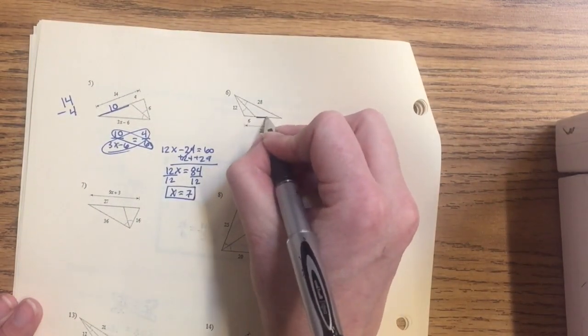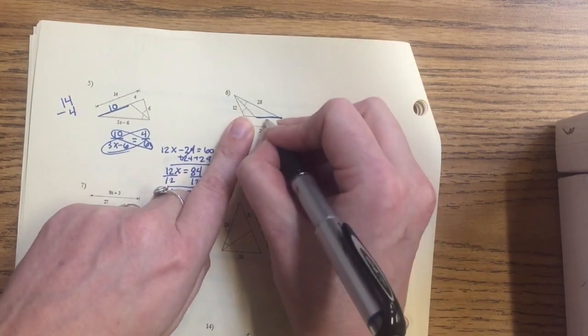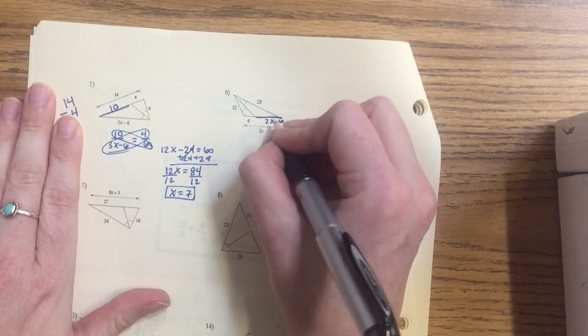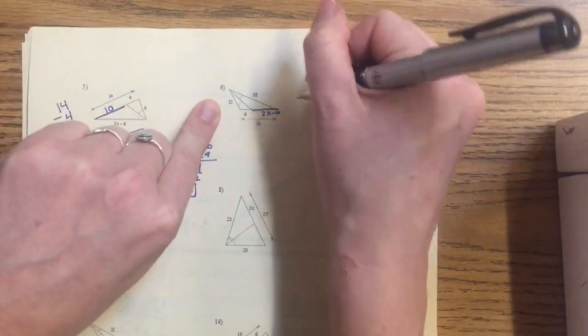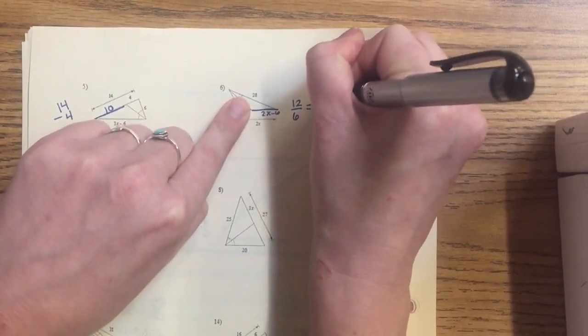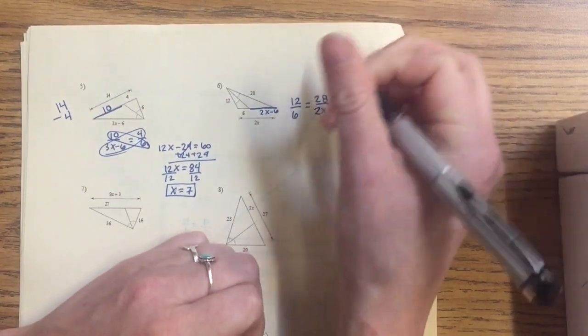On this one, I need to find this missing piece, so I take the big minus the small. I can't simplify it, so now I can write my proportion. 12 over 6 is equal to 28 over 2x minus 6.